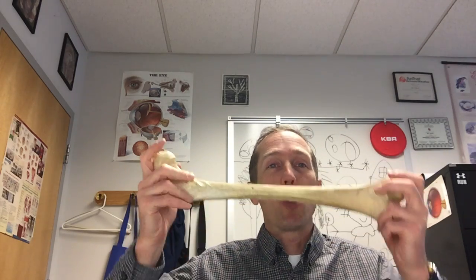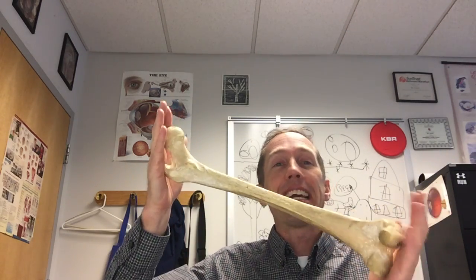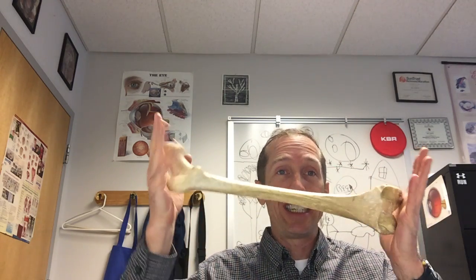This is obviously a long bone. And it's not just a long bone because it is long. The key is it is longer than it is wide. So even the little bones in your fingers, the little distal phalanx right here, is a long bone. Even though it's kind of short, it is a long bone because of that ratio of length to width.